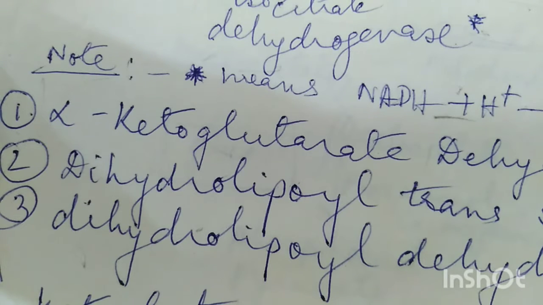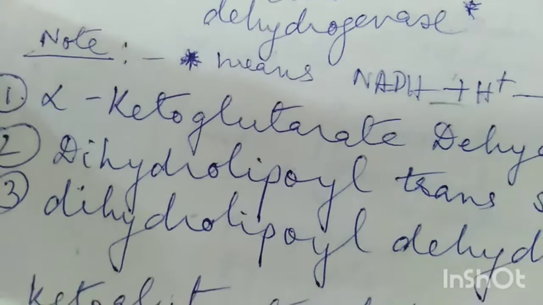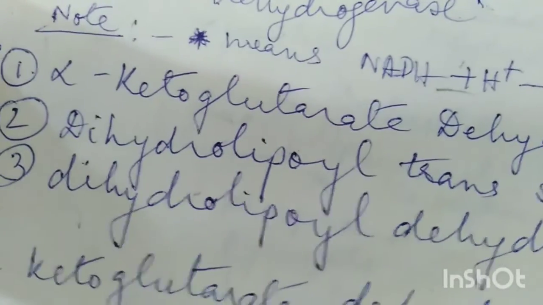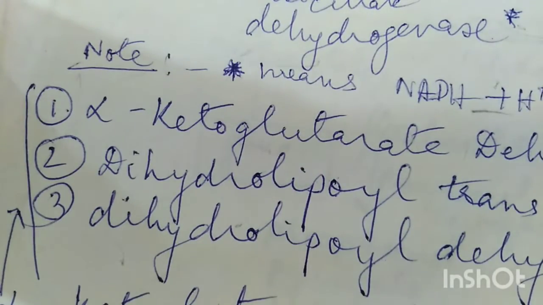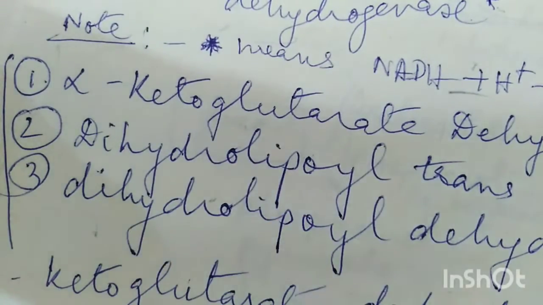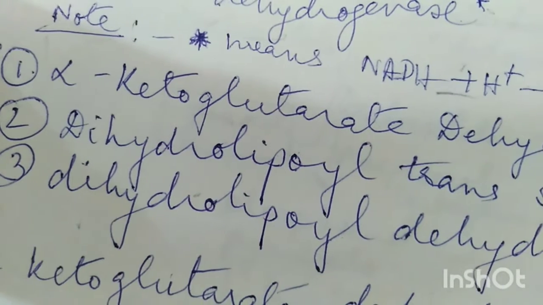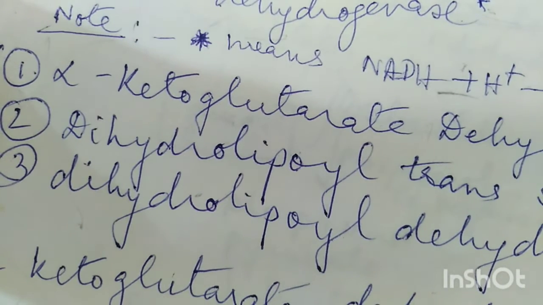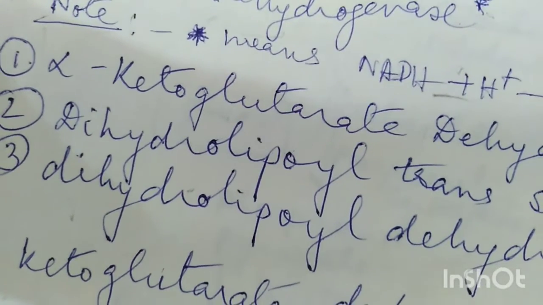Now, here I should give the meanings of the star mark, which you can add in your notes. Here star mark means NADH plus H gives NAD.